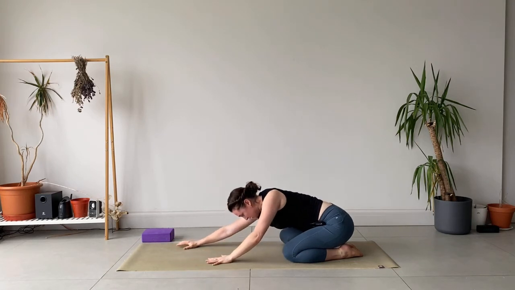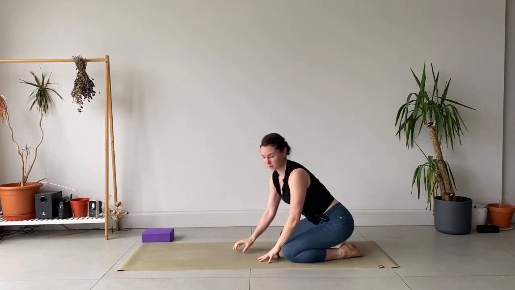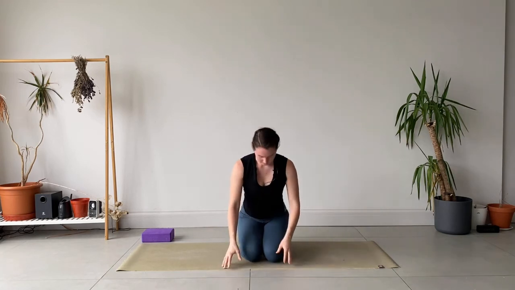Walk the hands in towards you, so we end up sitting onto the shins. Here. Take the shoulders away from the ears, back of the neck lengthening.